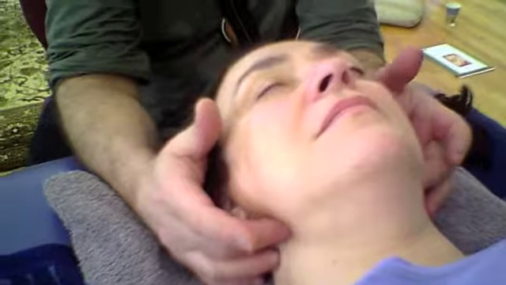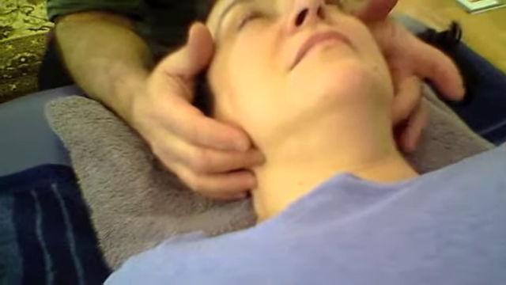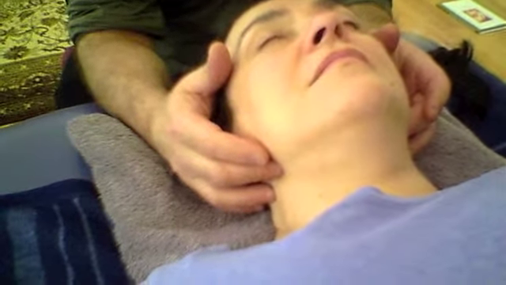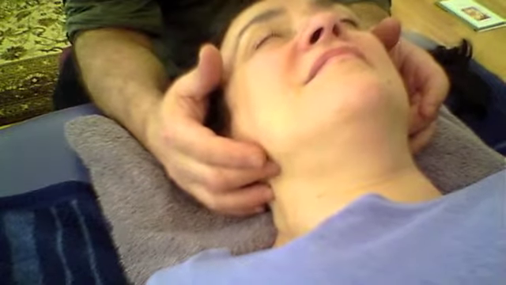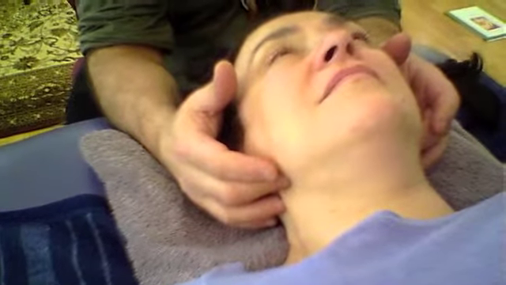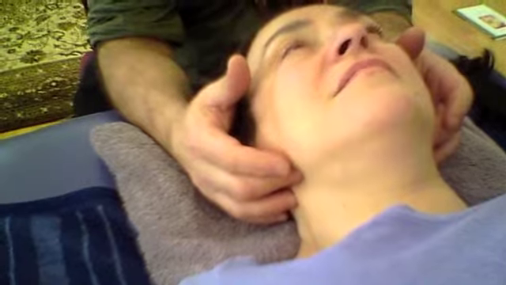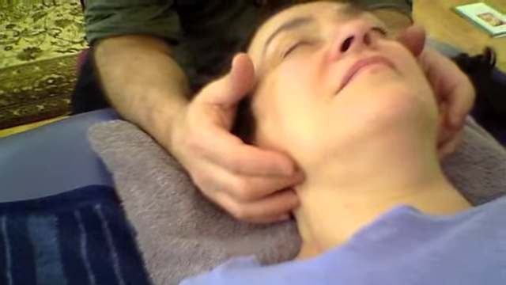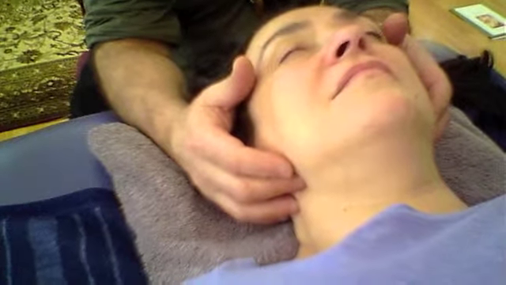C2 is responsible for 75% or more of all neck rotation. Remember, C2 has that long odontoid process. It serves like a pivot rod, and it pivots around it. So nearly all of the neck's rotation happens purely by C2.